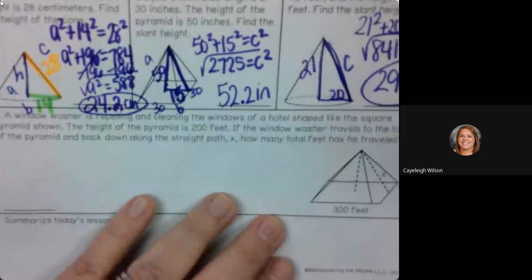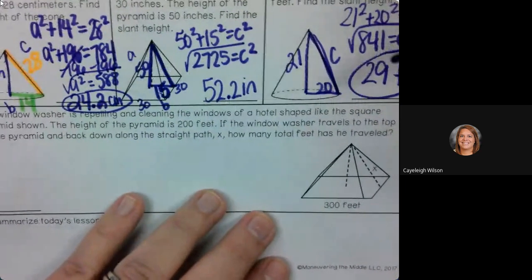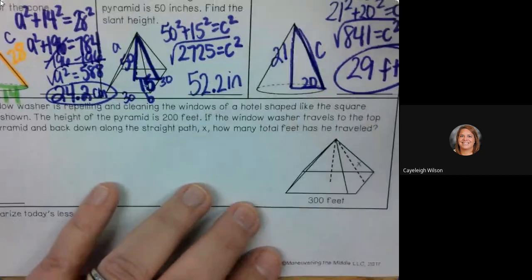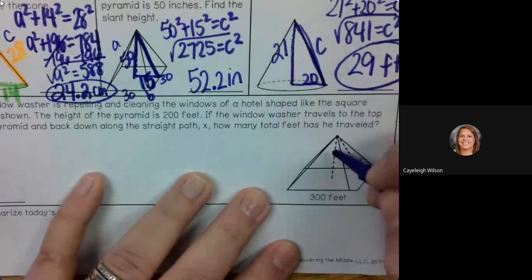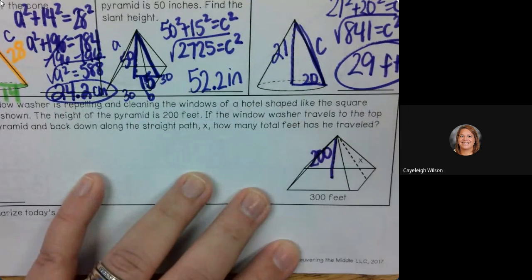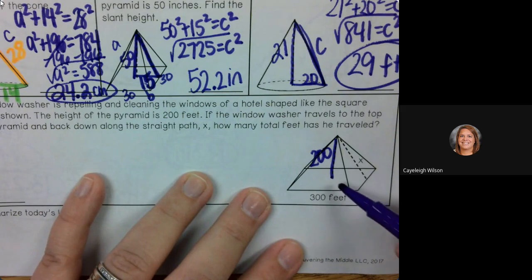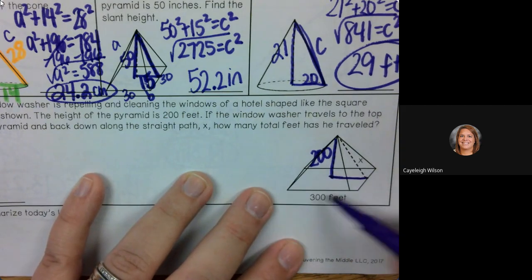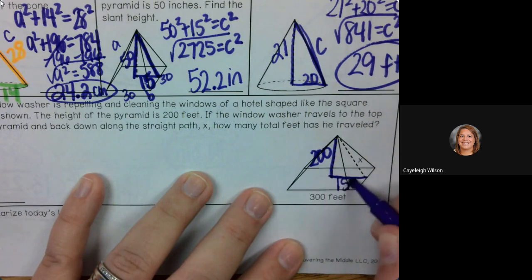All right, so it says a window washer is rappelling and cleaning the windows of a hotel shaped like the square pyramid shown. The height of the pyramid, so the straight up and down height, is 200. If the window washer travels to the top of the pyramid and back down along the straight path, how many total feet has he traveled? So this over here would be what? Well, if this is 300, then this must be 150.